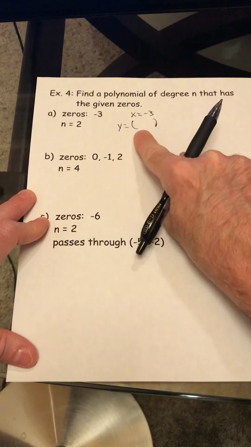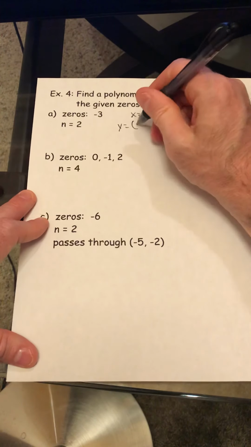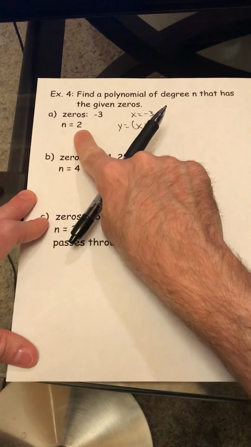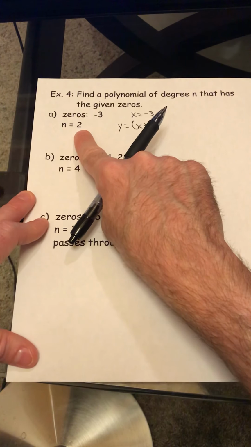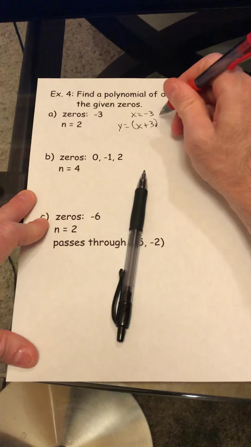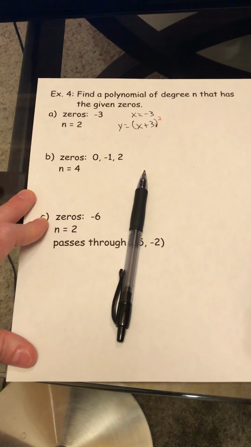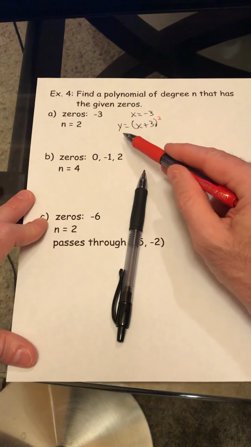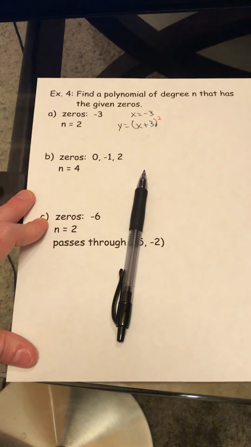If x equals -3, it has a factor of x plus 3. Now, we've said the degree is 2. Well, in theory, there should be 2 zeros, but if they've only told us there is a 0 at -3, this is squared. So that is, again, because it's a polynomial, either f of x equals or y equals, we'll kind of leave that up to you.